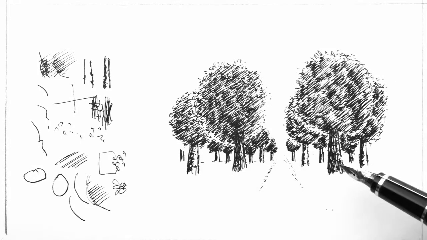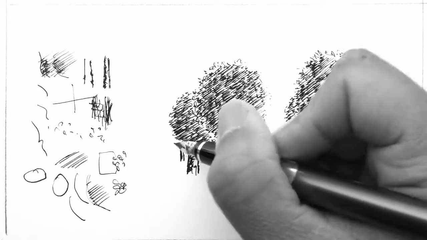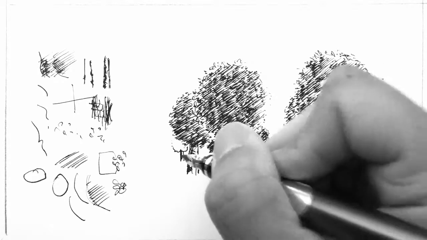But I think what I will do is to add some kind of distant tree line over here. So I think I will just use that parallel line to add a bit of distant tree line over here. But again, what you can also do is to add more trees, so that you can have this whole area covered with trees as well.